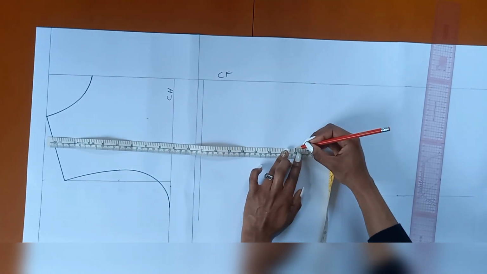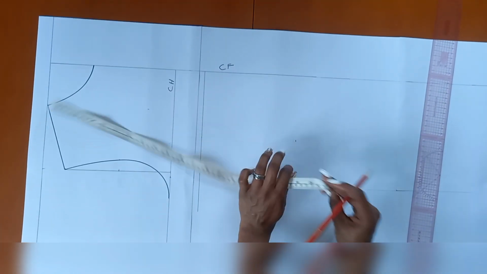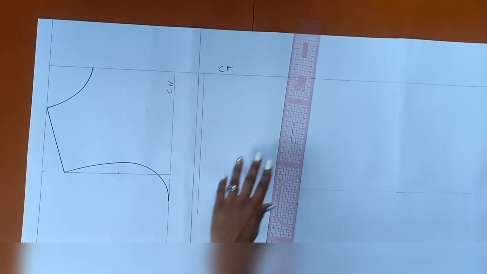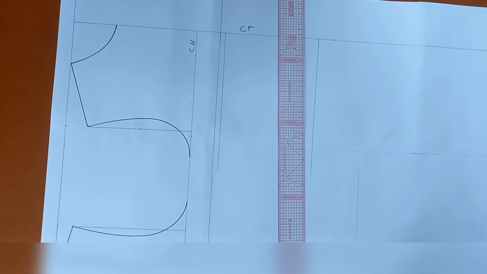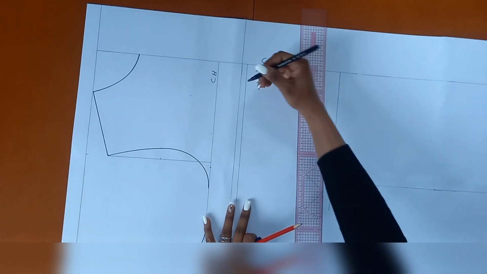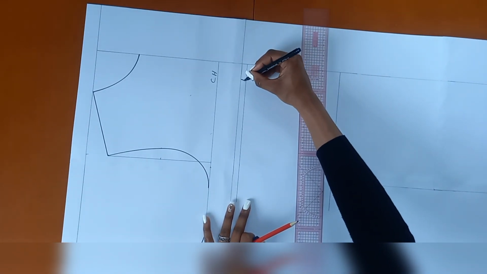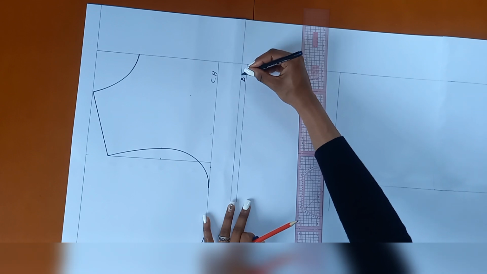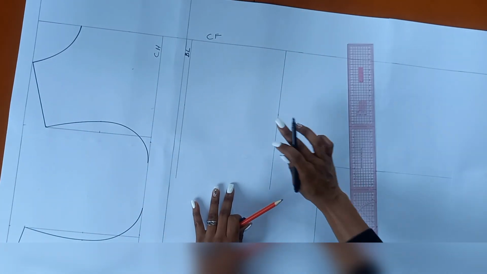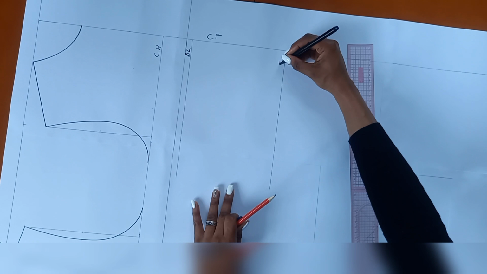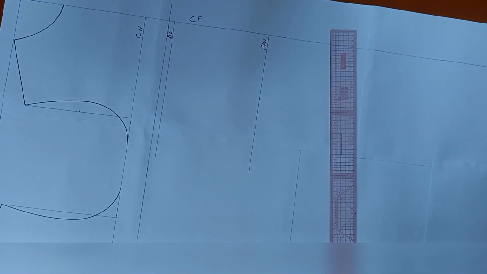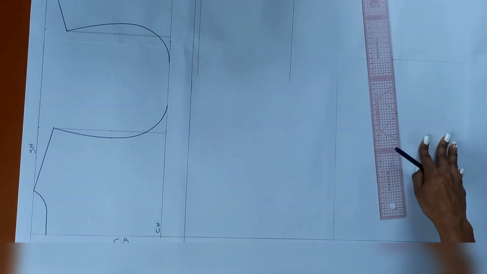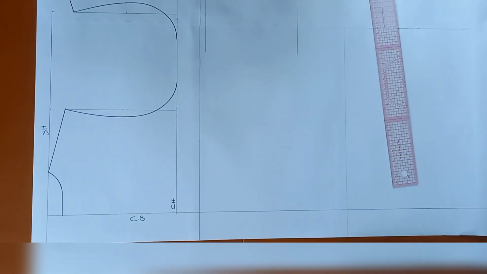So I have 18 inches here, and I'm going to rule a line across. So I'm just going to label these lines. I'll call this one bust line, or BL, and I'll call this front waist line, or FWL.